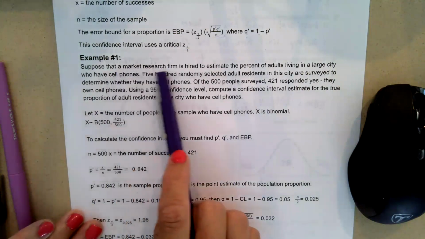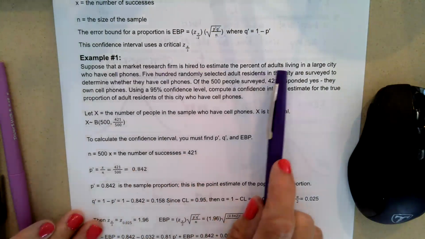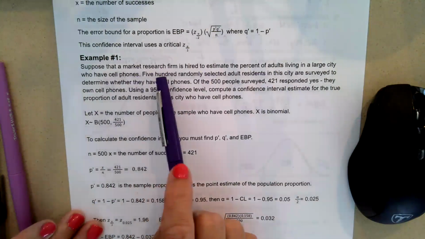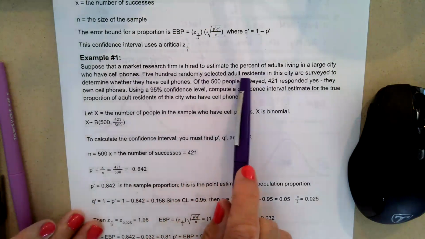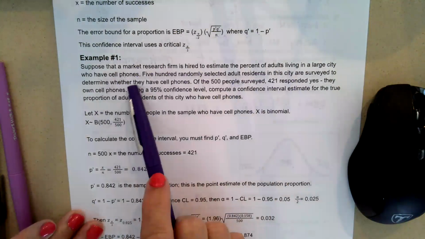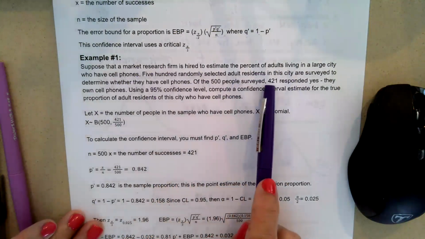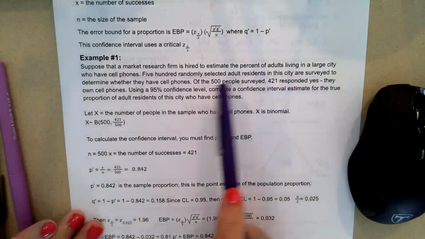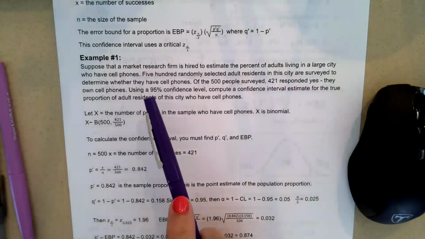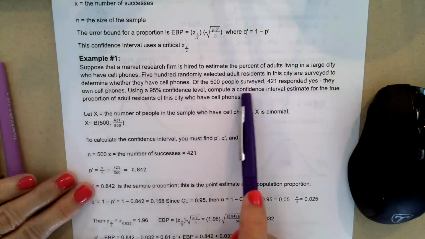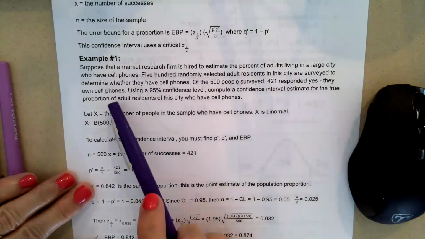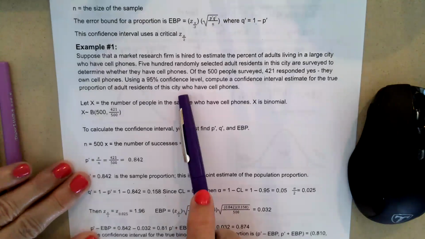Suppose that a market research firm is hired to estimate the percent of adults living in a large city who have cell phones. 500 randomly selected adult residents in the city are surveyed to determine whether they have cell phones. Of the 500 people surveyed, 421 responded yes, they own a cell phone. Using a 95% confidence level, compute a confidence interval estimate for the true proportion of adult residents of the city who have cell phones.